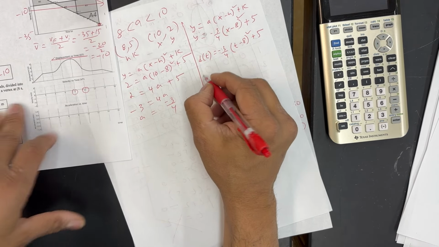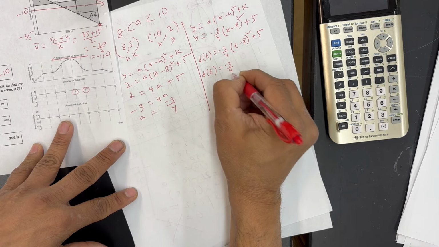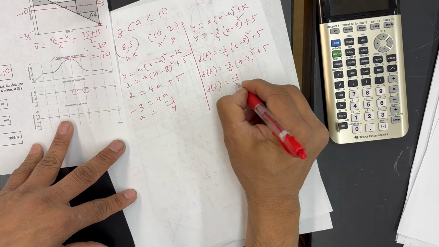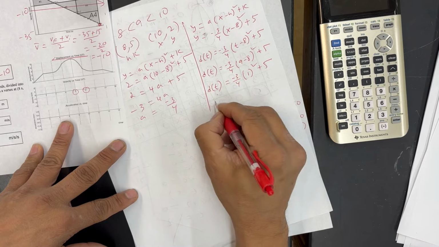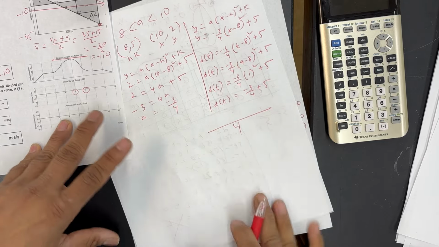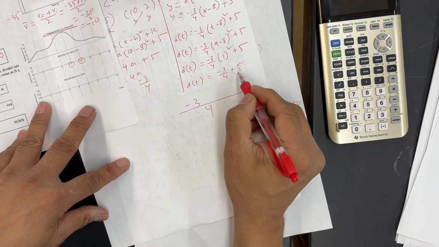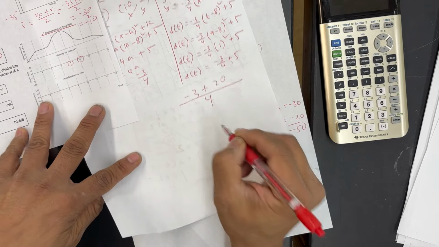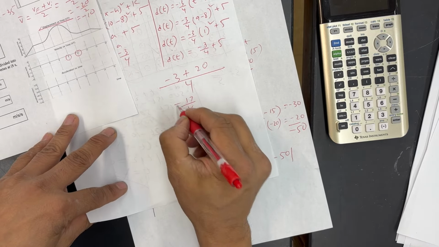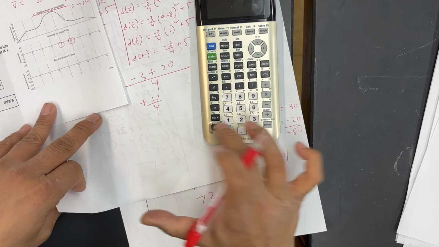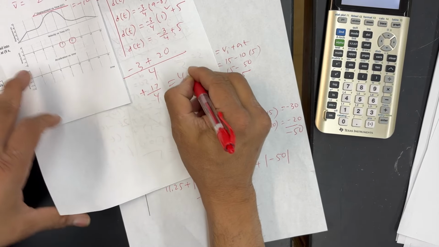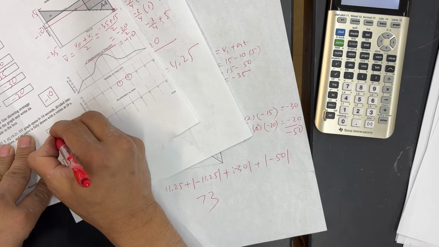What time did I ask you to do? 9. So minus 3 over 4, (9 minus 8) square plus 5. So d of t is equal to 1 square plus 5. So d of t is equal to negative 3 over 4 plus 5. So you take 4, negative 3, 5 times 4 is 20. So negative 17 over 4. Oh no, just positive 17 over 4. So positive 17 divided by 4, which is 4.25. So this is 4.25.